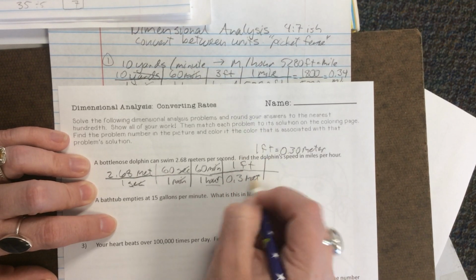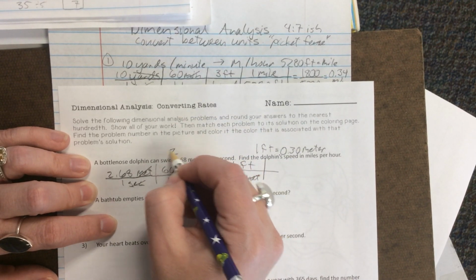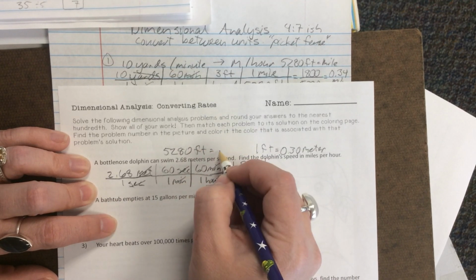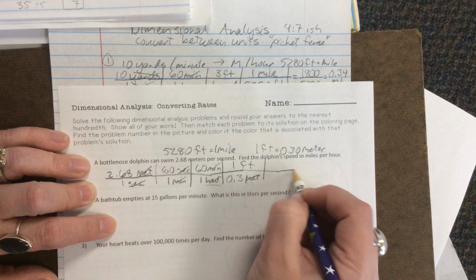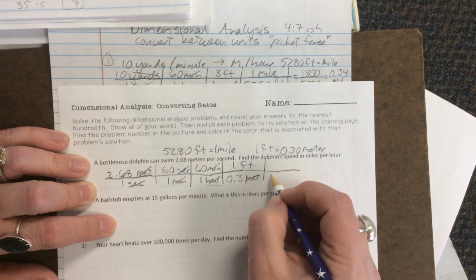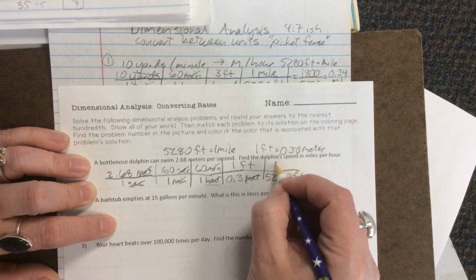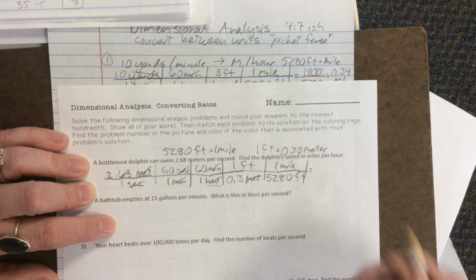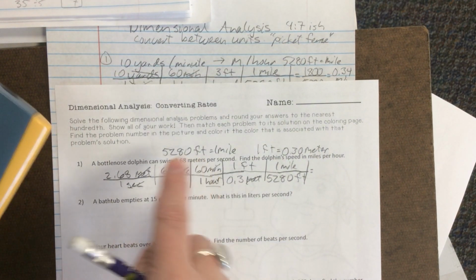The meters cancel out. And then I'm going to use that 5,280 feet equal a mile. And I'm going to use that unit here. Again, I have feet on the top, so I'm going to put those feet on the bottom. 5,280 feet to 1 mile. Okay, multiply across, and you absolutely can use a calculator for this.